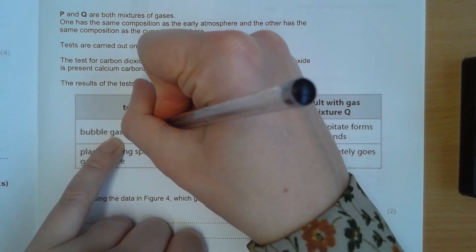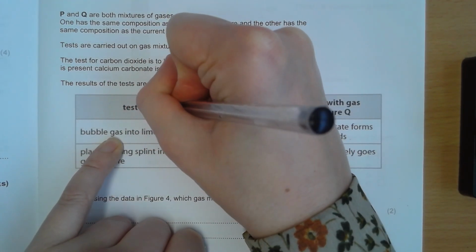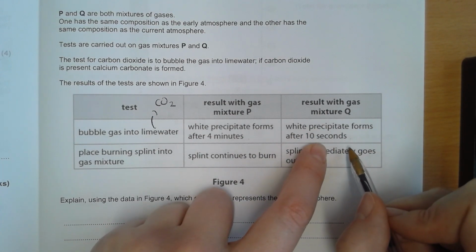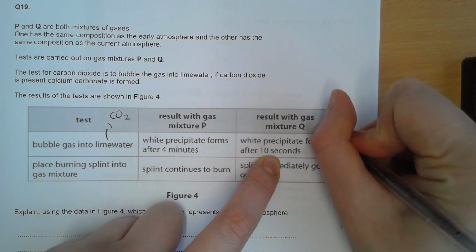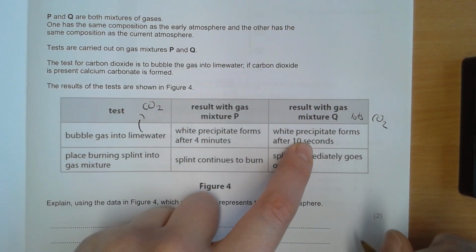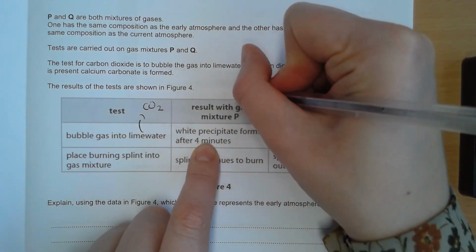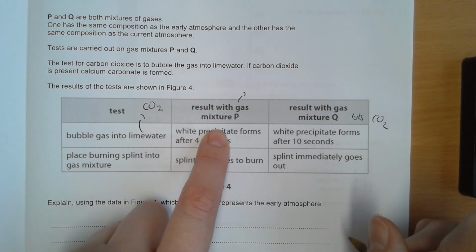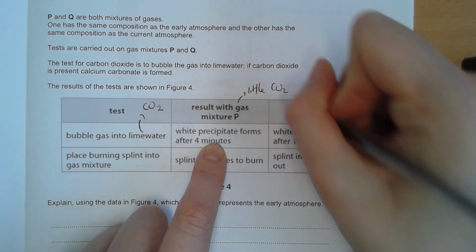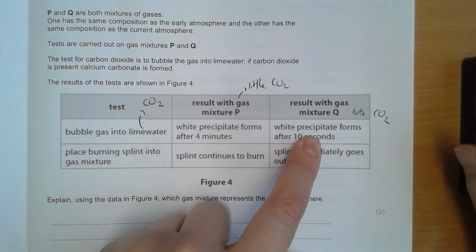Now, if you're using lime water, you are testing for carbon dioxide. This one here forms a white precipitate, which turns milky after 10 seconds. So I would say this here has lots of CO2 to turn milky after just 10 seconds. This must have some CO2 if it does eventually turn milky, but I would say it has very little CO2 if it's taking 4 minutes compared to 10 seconds.